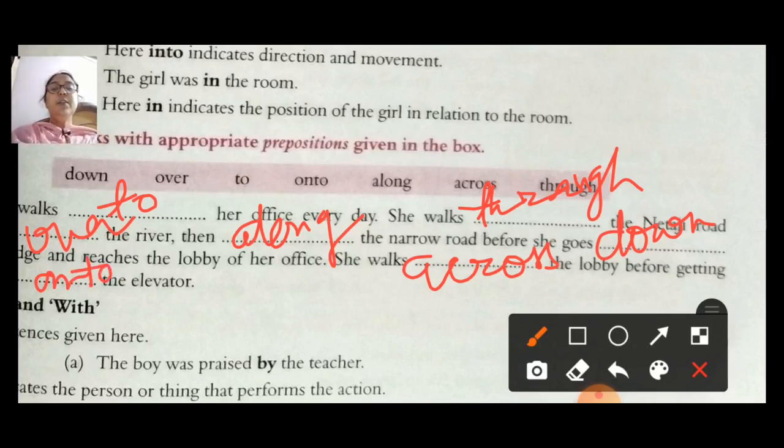So here we have done: she walks to her office every day. She walks through the Netaji Road, over the bridge, then along the narrow road before she goes down the bridge and reaches the lobby of her office. She walks across the lobby before getting onto the elevator. So children, complete it. Now we are moving to the next exercise.